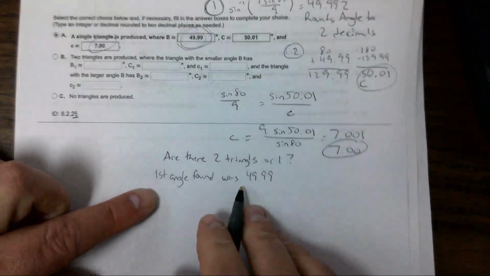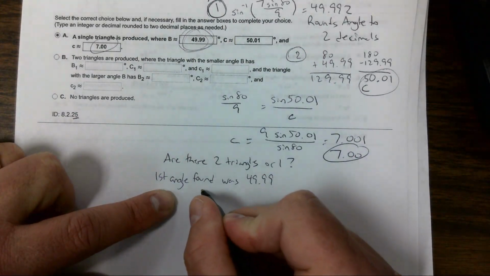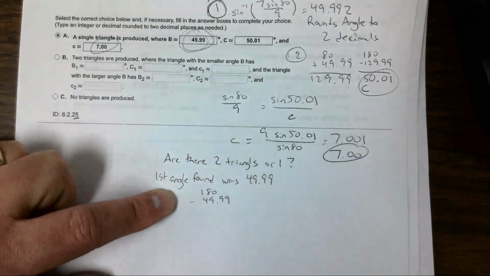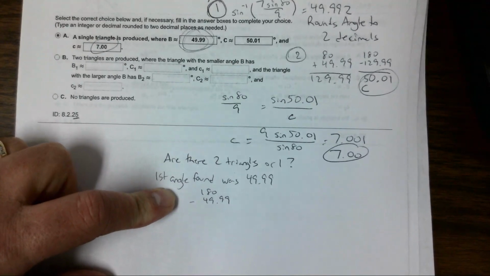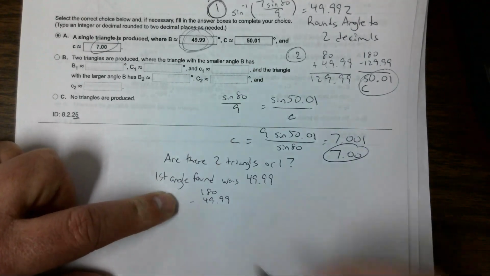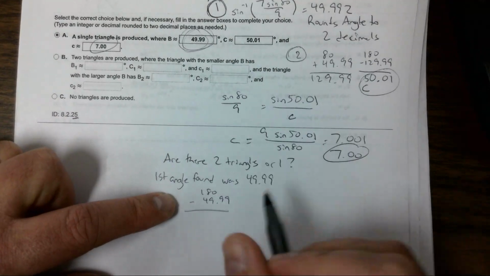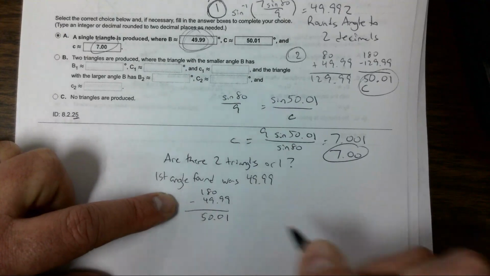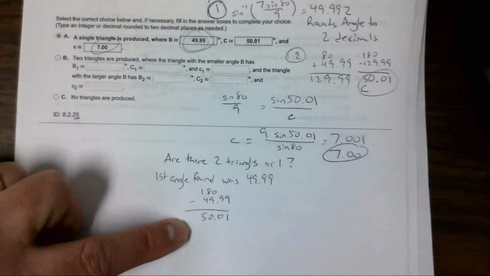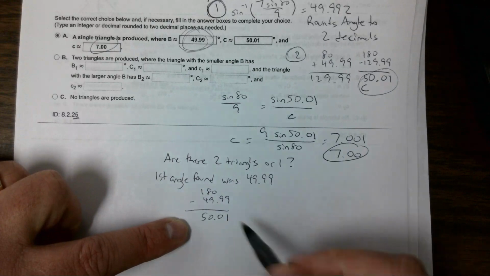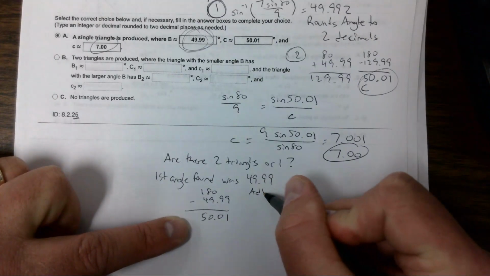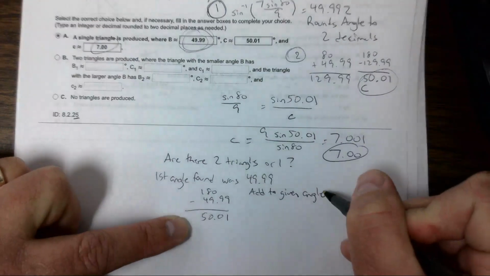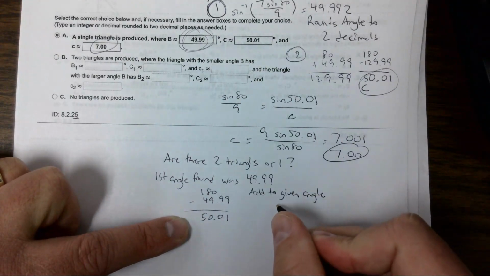We need to subtract that from 180. And we'll get our 51 or 50.01. And we need to add that to our given angle. Our given angle was 80.